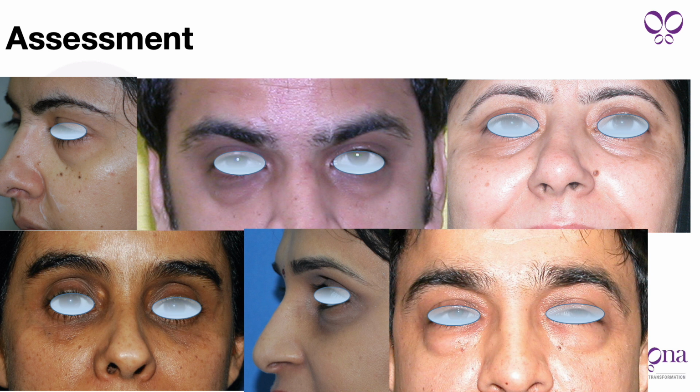This is another patient who has under eye circle because of tear trough, loss of volume on the orbital rim and the anterior maxilla, but a significant fat bulge in the lower eyelid. So all of these patients have different problems and filler is not the solution for all of these patients.